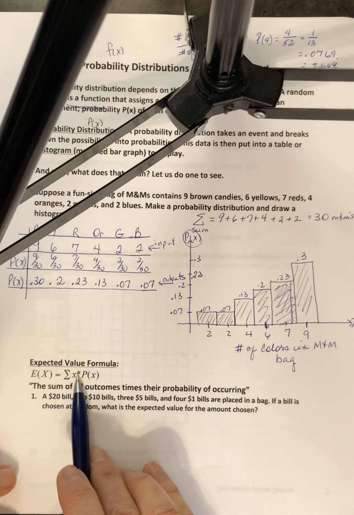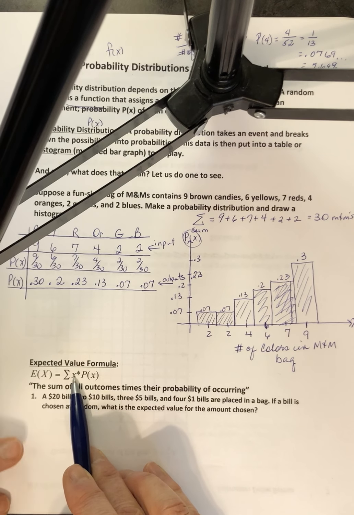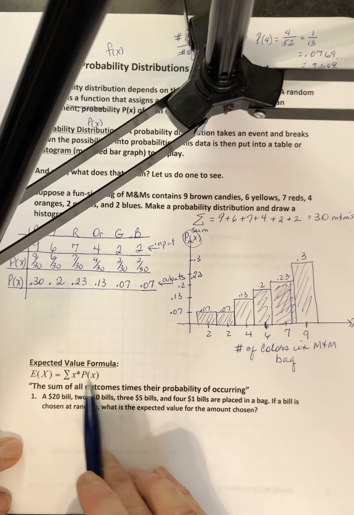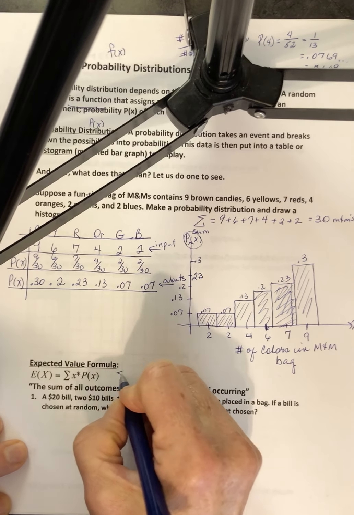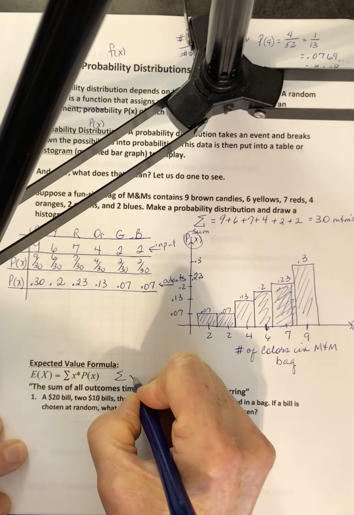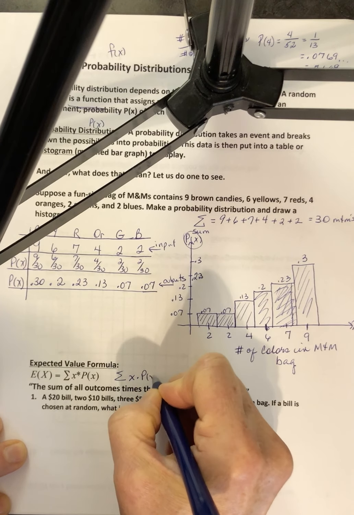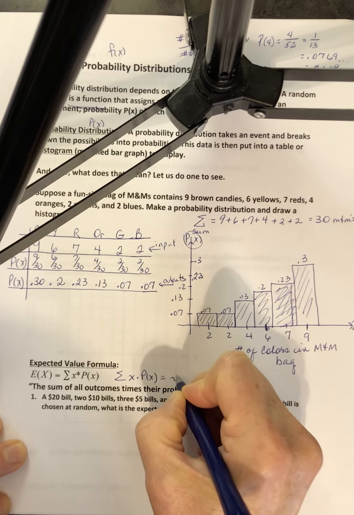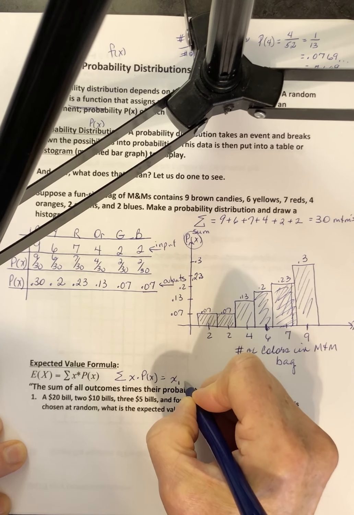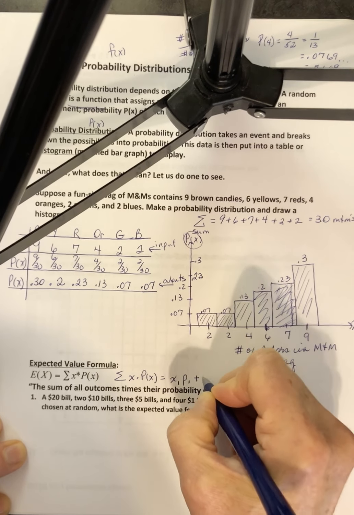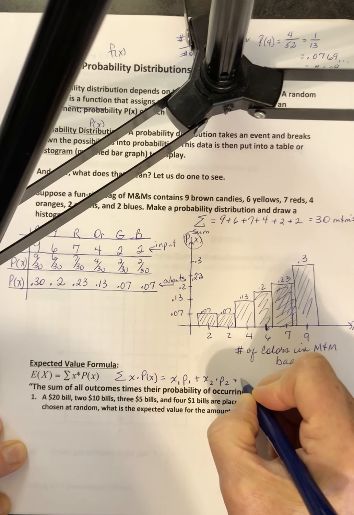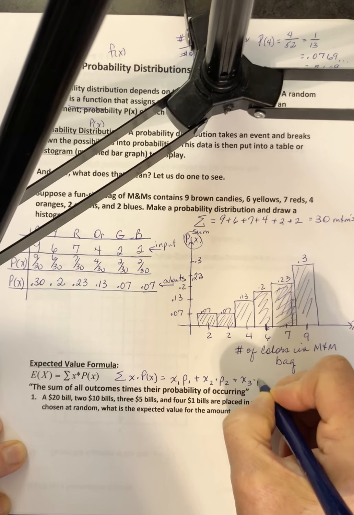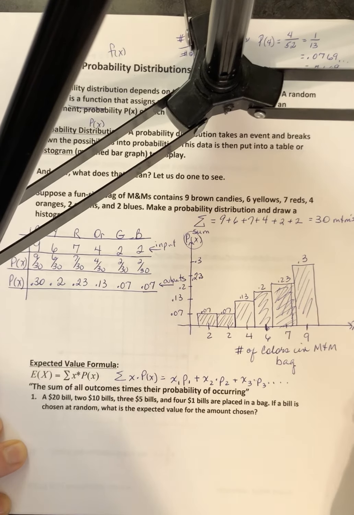So you've got your number of outcomes times the probability of that outcome. Technically, what this means, if I've got x times p of x, is I'll take the first x amount times its probability, plus the second x amount times its probability, plus the third x amount times its probability, and it goes on and on.